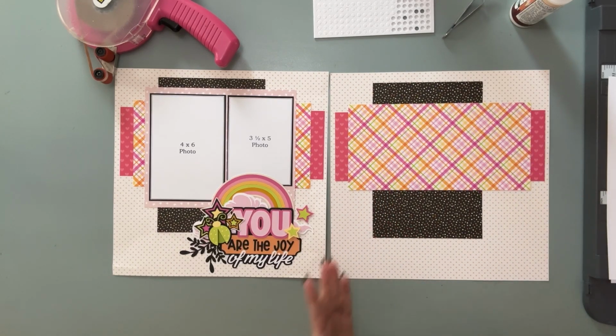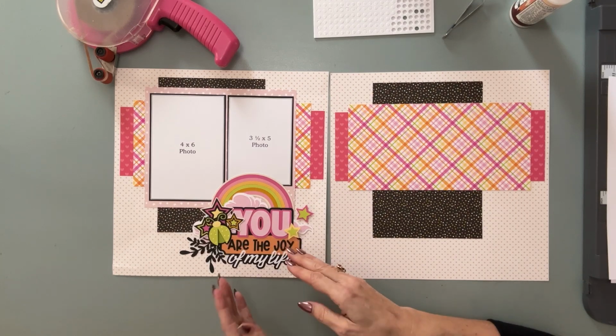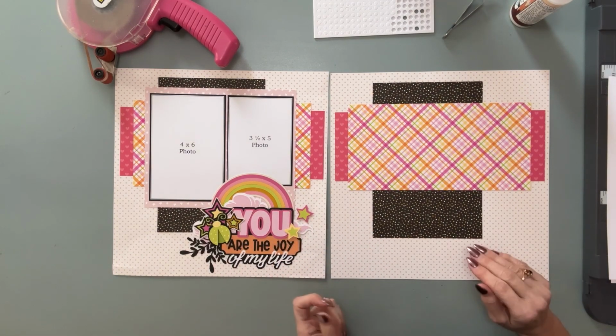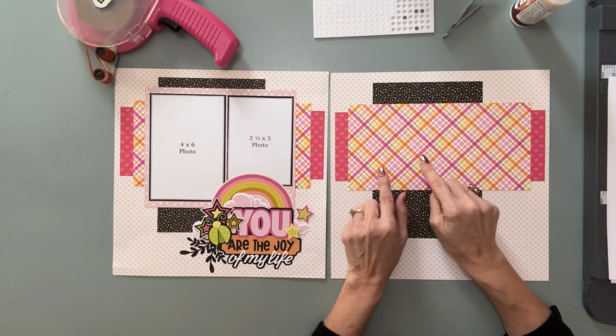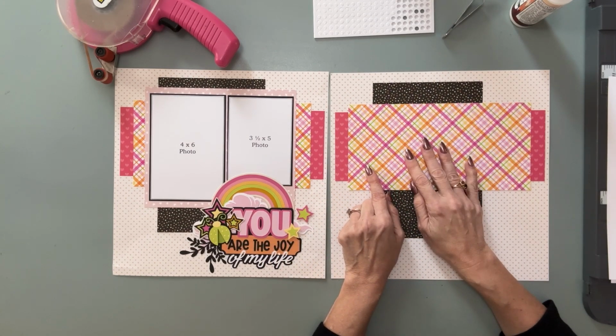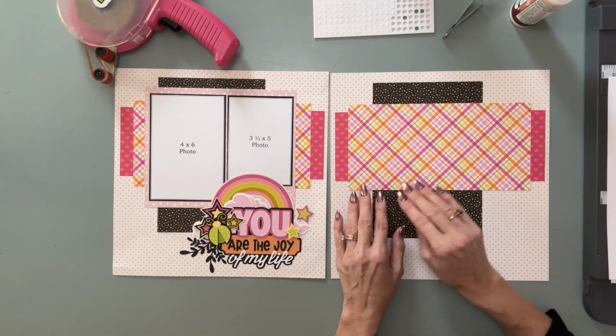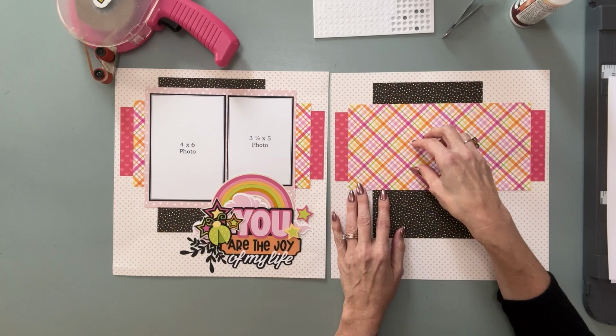All right, so we have one more, and then we're going to dive deep into all of our elements that we're going to add to this page. Since our photos are going to go in this area, I didn't want the photos to necessarily go directly on this pattern paper.